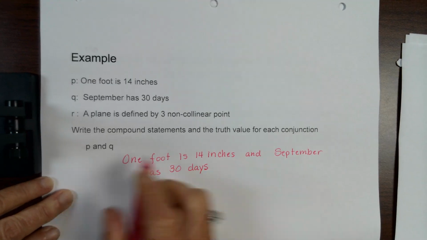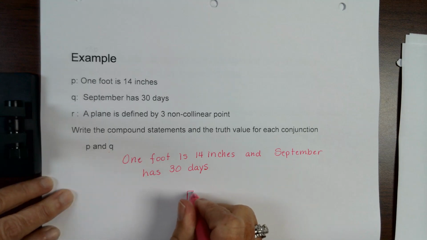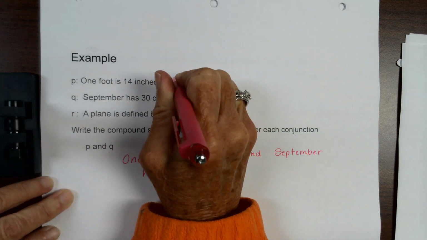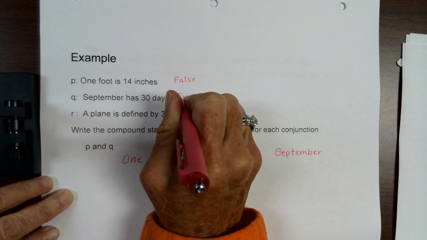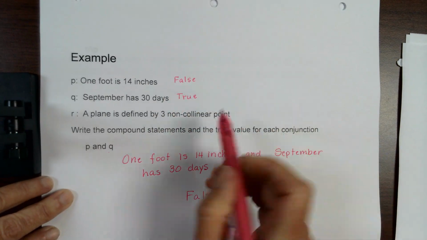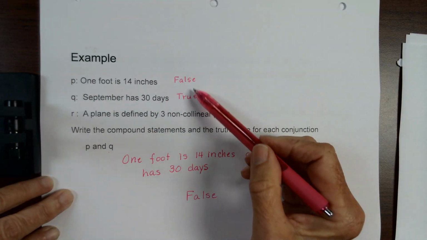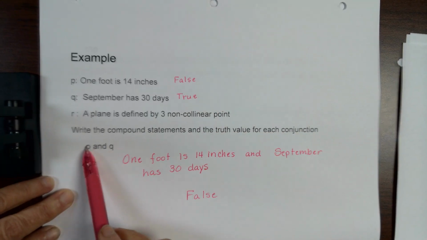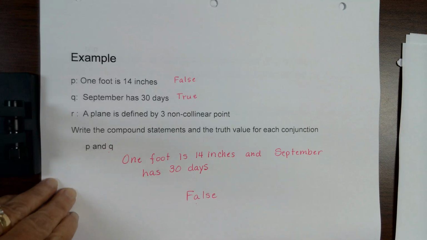The truth value of this is false, because this statement is false and this statement is true. Remember, if you have an and between them, they both have to be true for your conjunction to be true. So the truth value here is false.